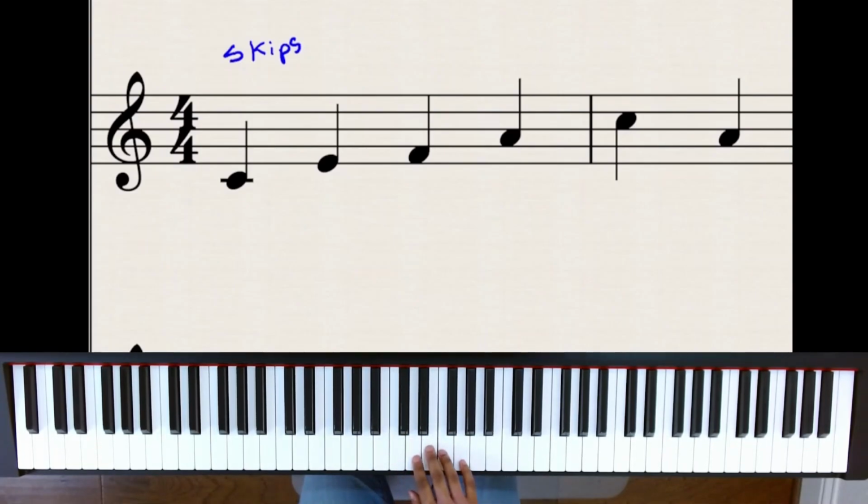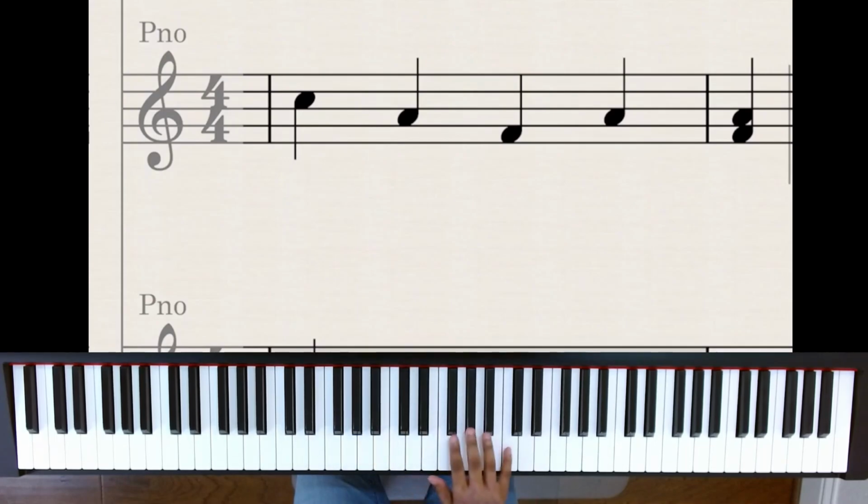Okay? And the other example here is from F to A. We skipped the G. And same thing over here. We have C to A. We skipped B. And then F to A again.